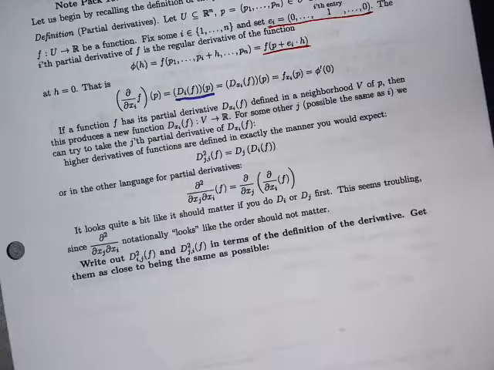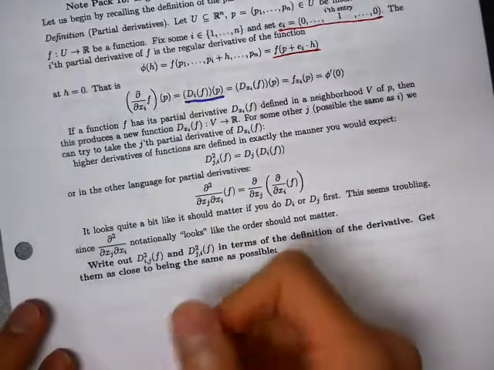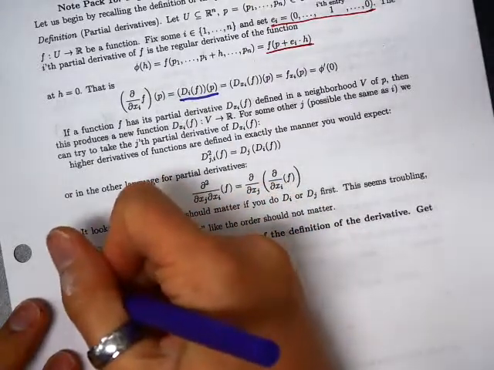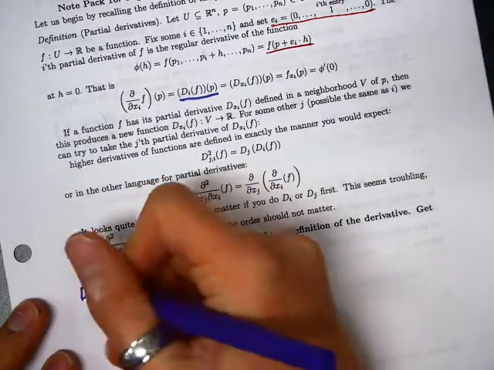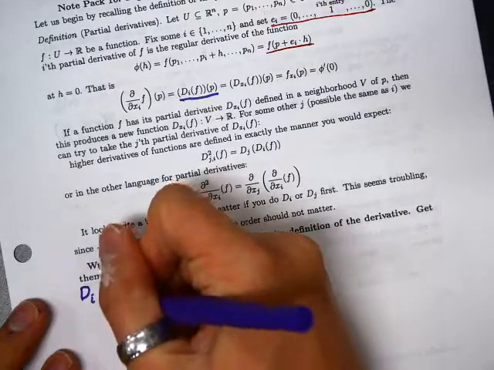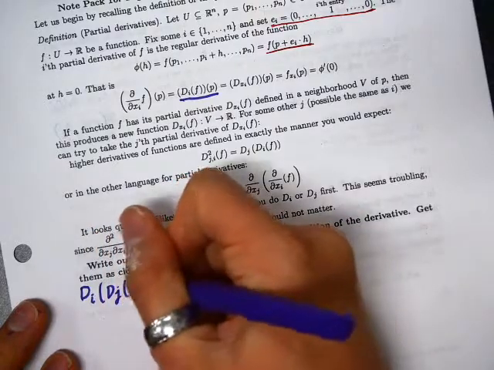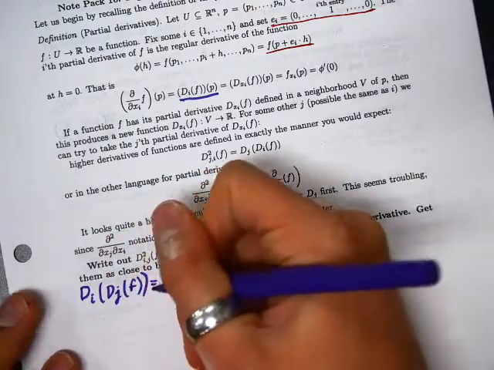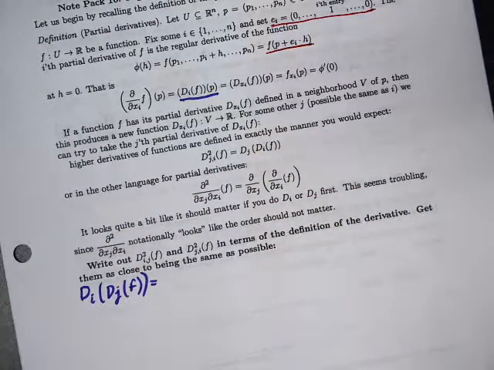And let's do it this way. Let's write out the second derivative of f, first with respect to x_j, and then with respect to x_i, and see what that is, and then see how that differs if we do it in the other order. So let's write out the ith derivative of the jth derivative of f at some point p. Let's write out what that is just in terms of limits. And maybe I'll go from the outside in.